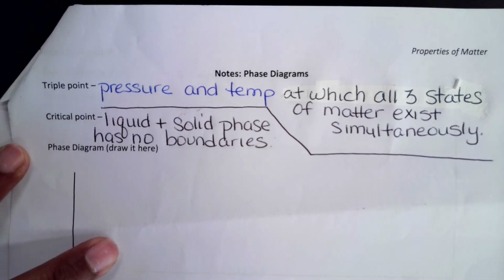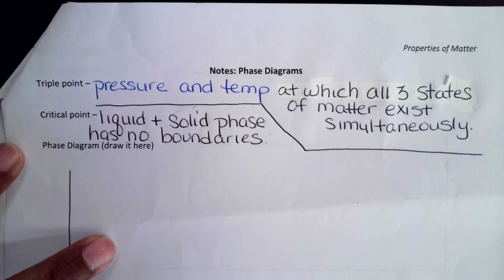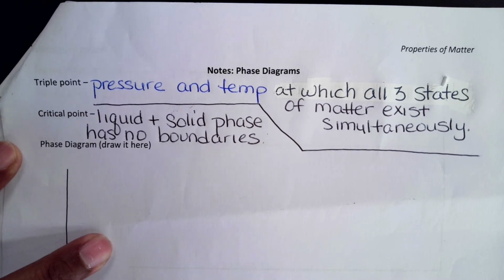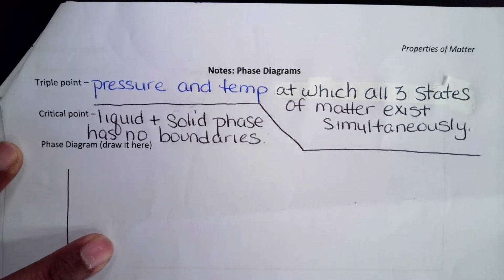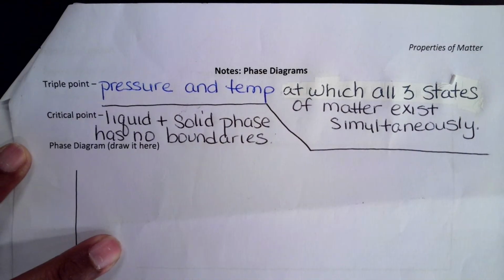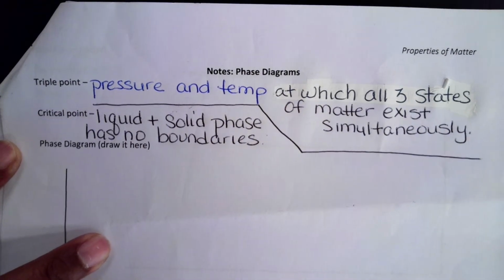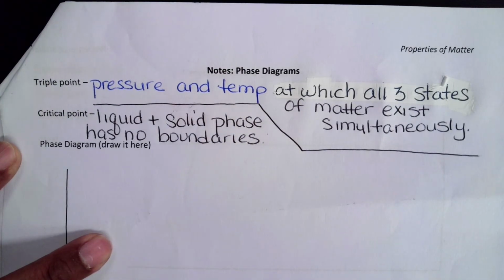And let me just make sure. Does this need a little? Okay.